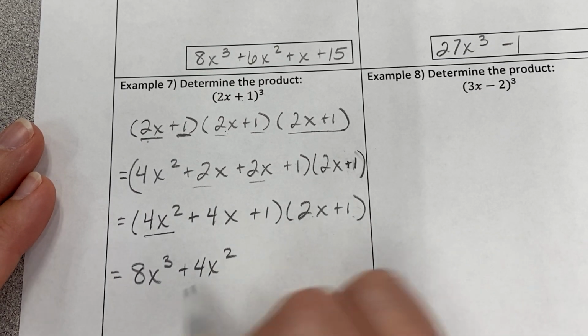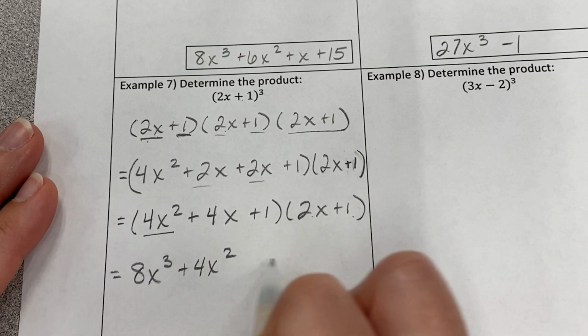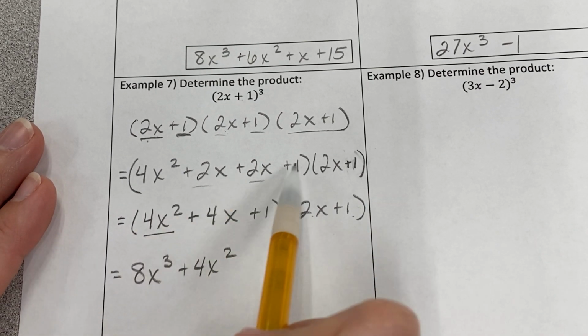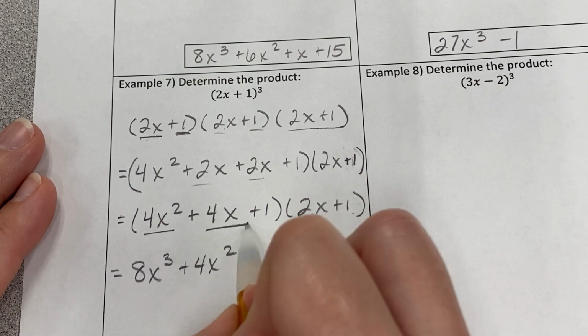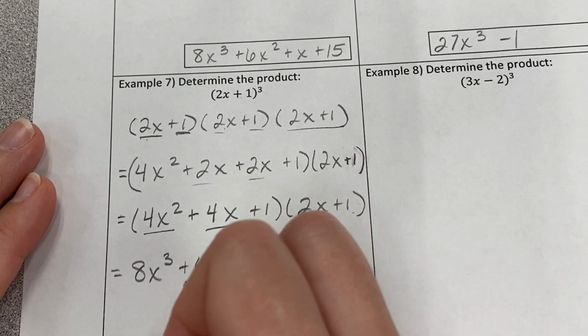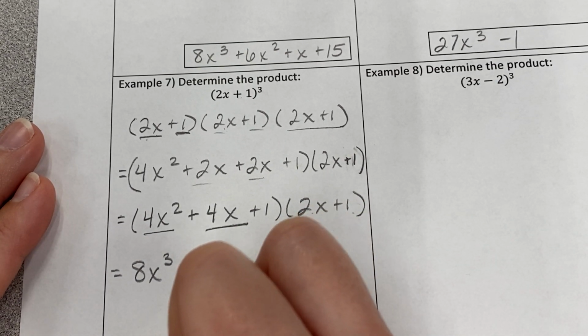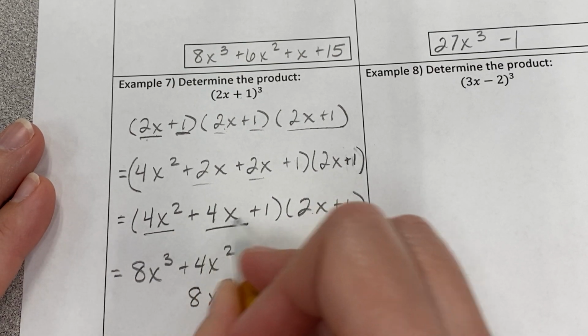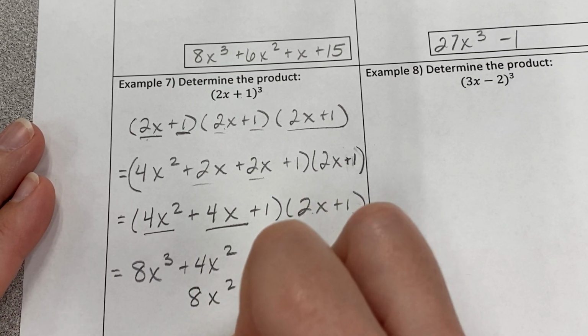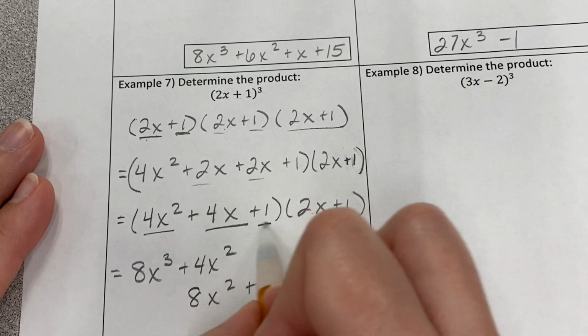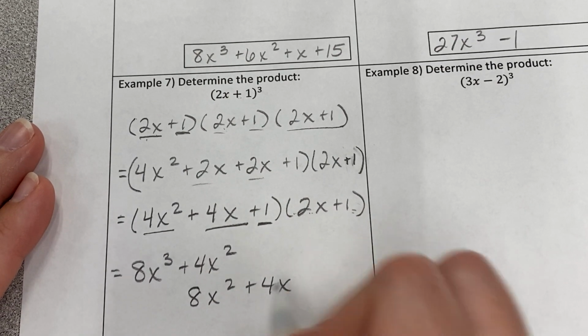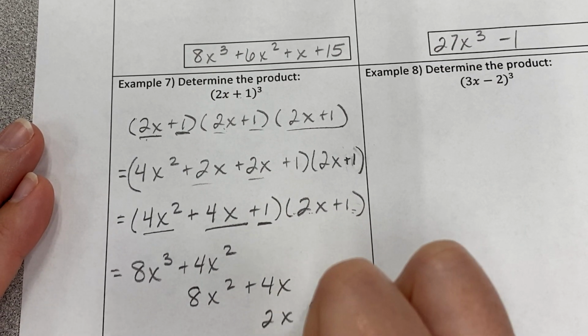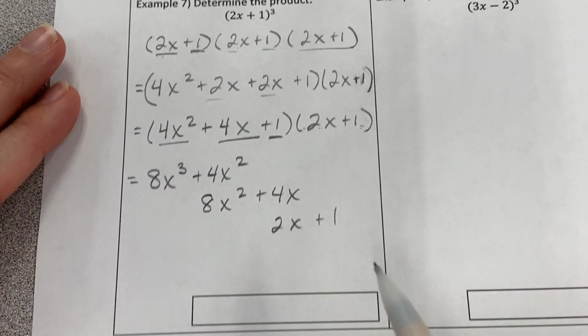I think I'm going to start lining them up vertically, but again, you can just keep going horizontally, like we did here. Distribute the 4x, so that gives me 8x squared, and 4x times 1 is 4x. And then finally distribute the 1 to both of these, so that's 2x plus 1.